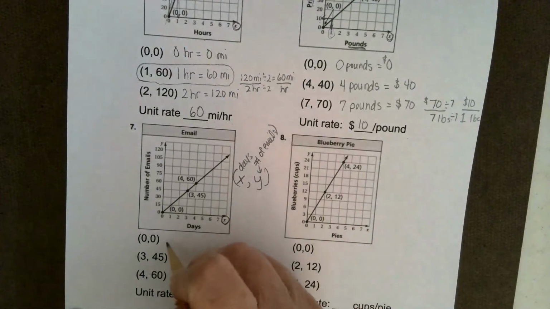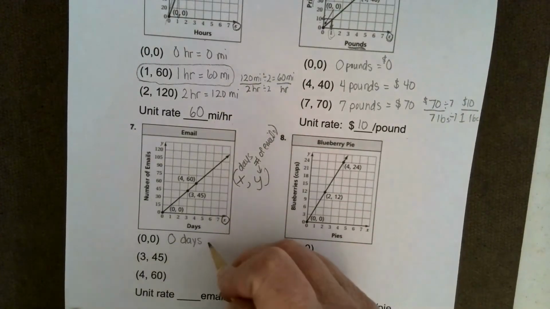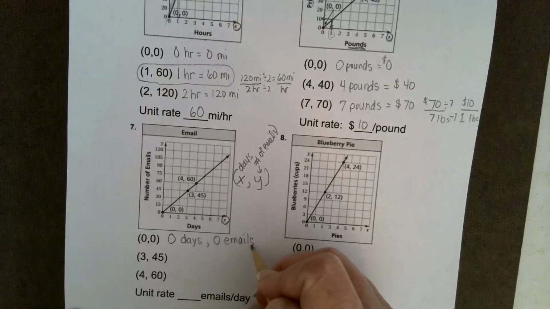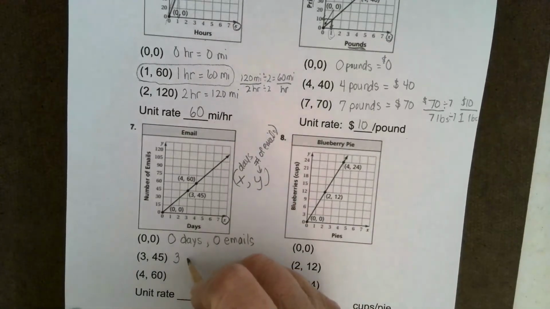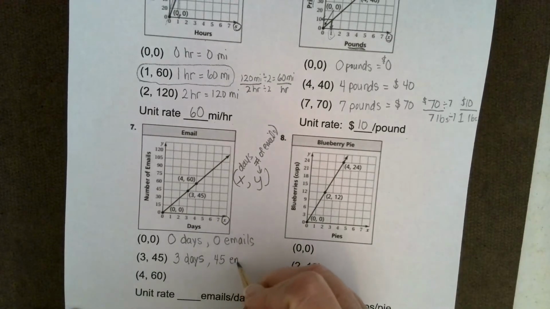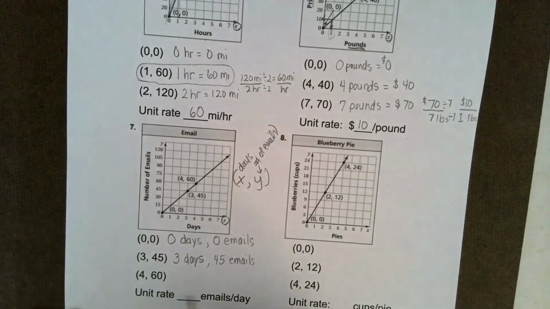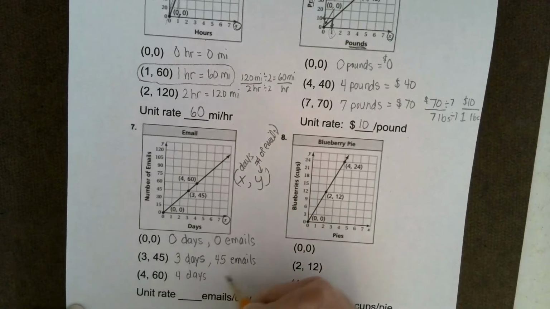So in this one, 0 days is 0 emails. This means 3 days, it's on my x-axis, is 45 emails. This one is 4 days, and that is 60 emails.